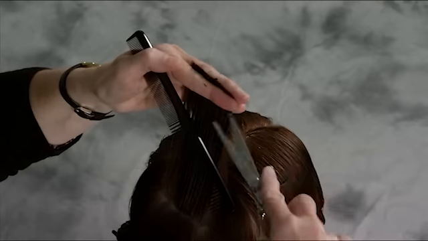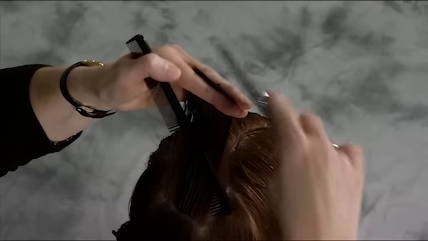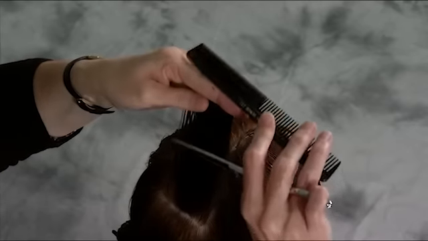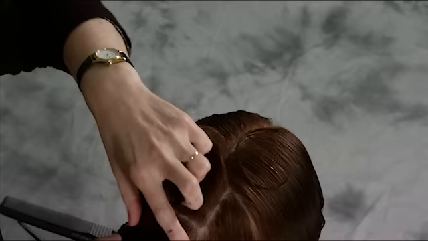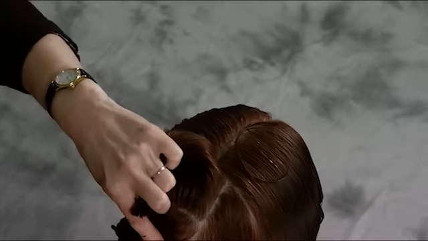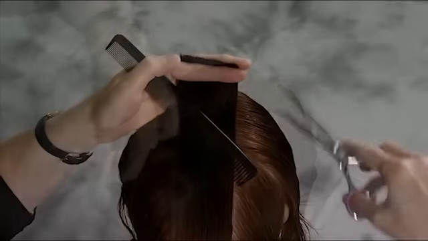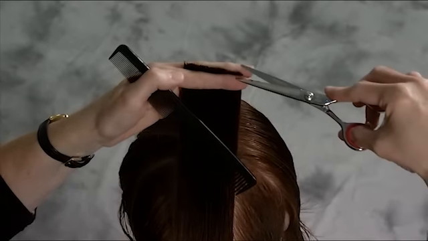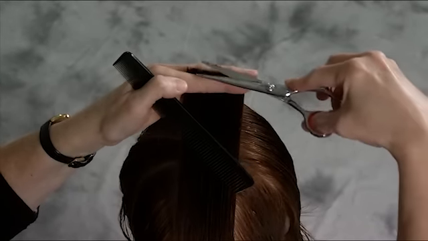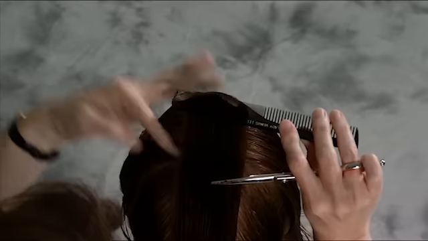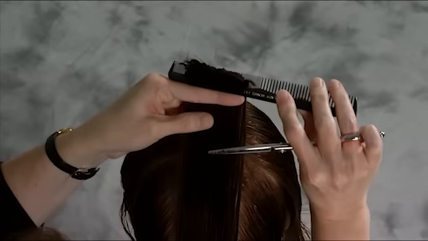Make sure your hair is combed nice and smooth because you're adding more hair to your fingers, so you want it nice and smooth. Continue to part the horizontal partings. Combing the last parting of hair, comb nice and smooth and cut directly at your guide.